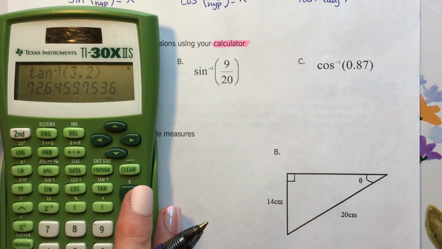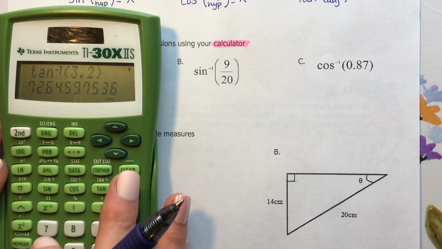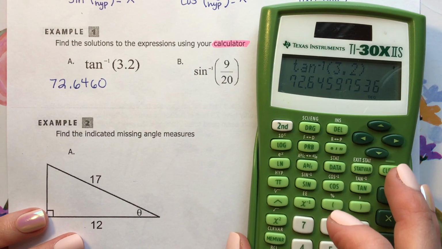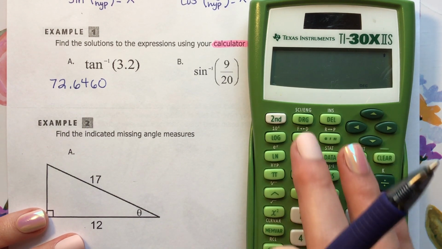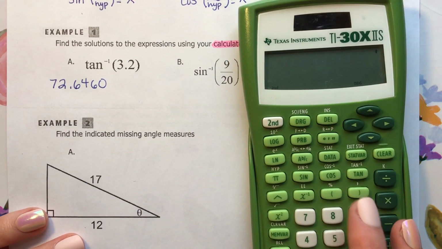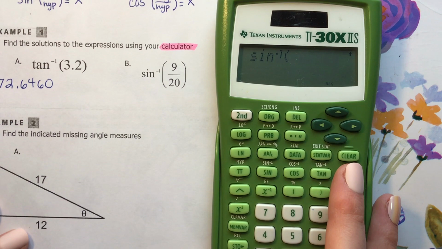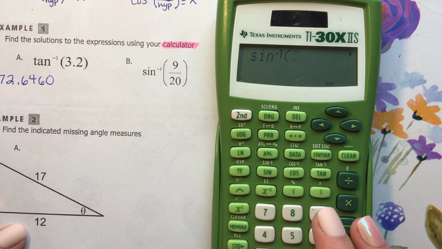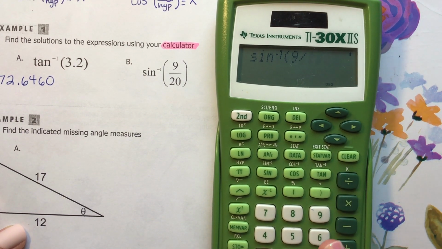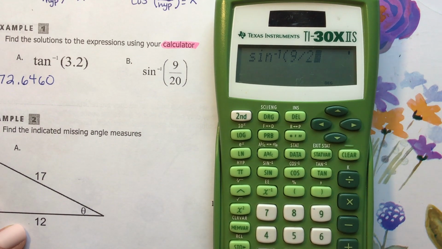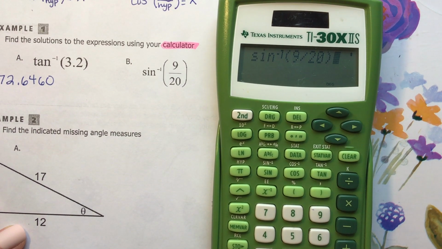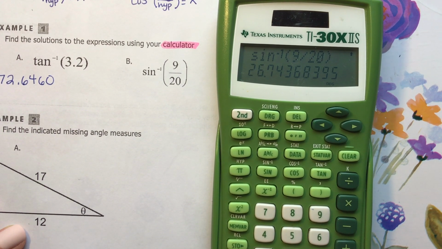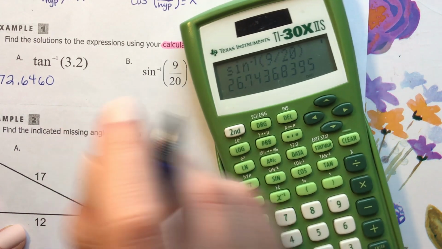Let's do that again for this guy. I'm doing the inverse sine of 9 over 20. So I'm going to hit clear, and I'm going to hit second, and then sine. And then I'm going to put 9 over 20, my bad, 20. Close my parentheses. And I have 26.7437.